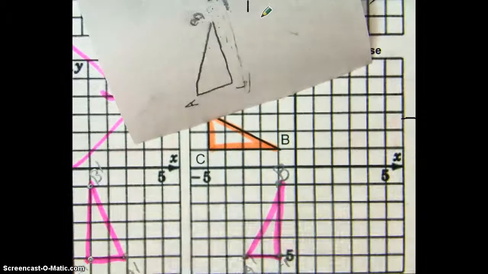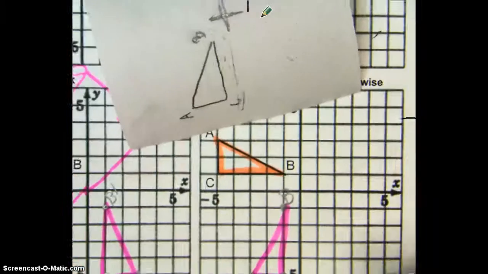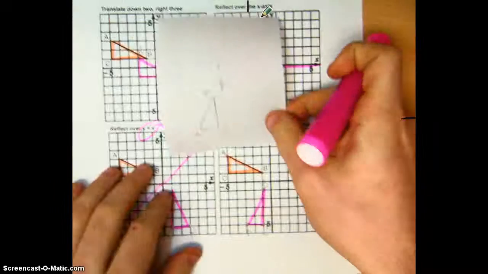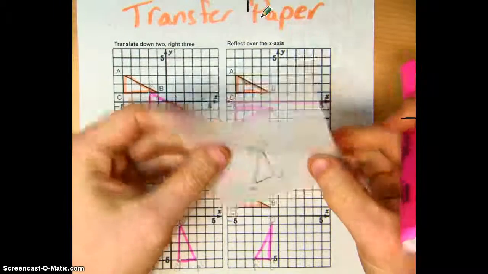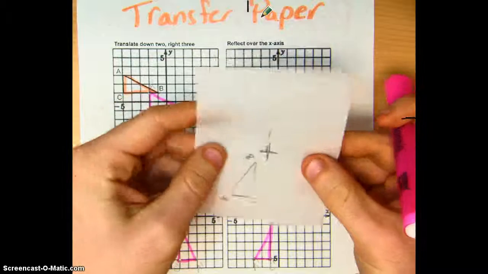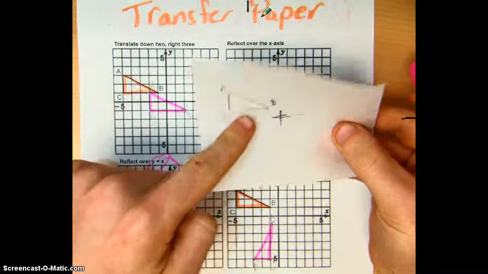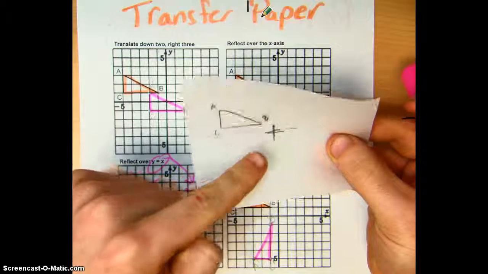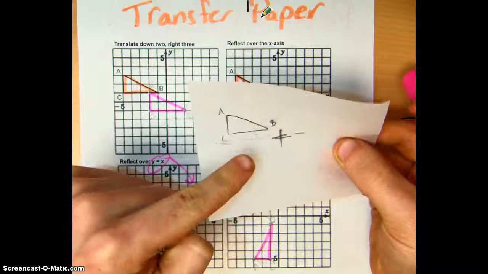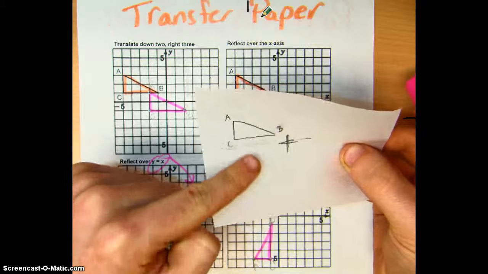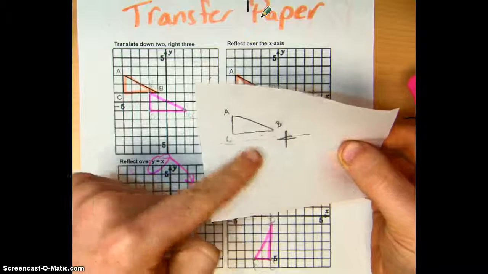And so that's an example of how to do some transformations using transfer paper, also called patty paper. Now, the good thing about this is it's very visual. It's kind of easy to use. However, we're not always going to have transfer paper with us. So we're going to need some other ways to do this. Next, I'll show you how to do some transformations using the properties of transformations, kind of the definitions and what we know about how they work.